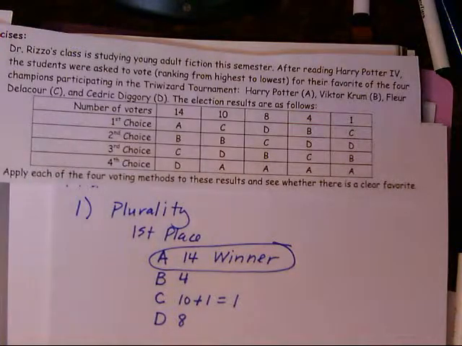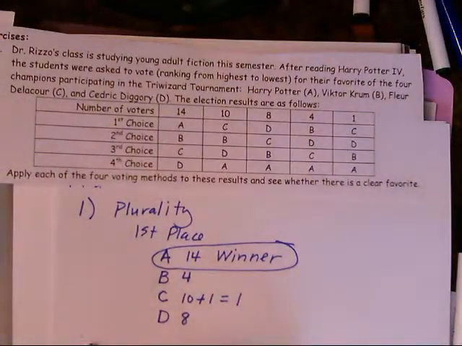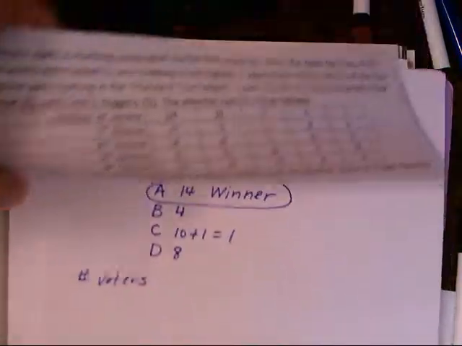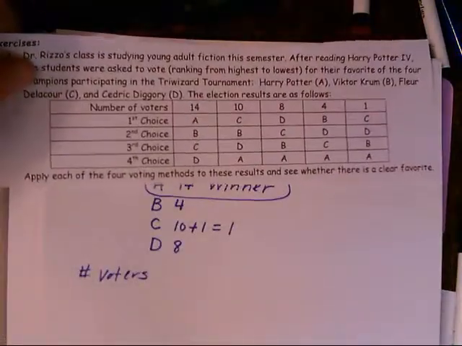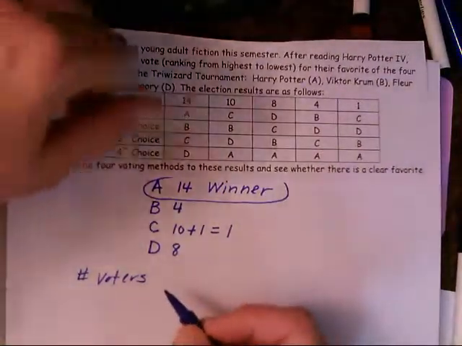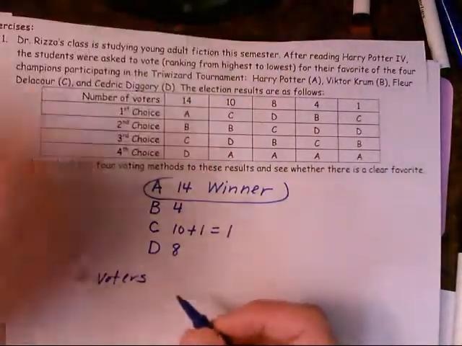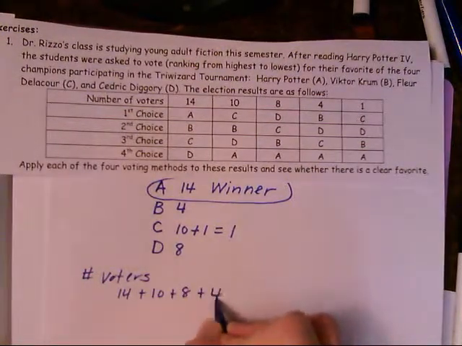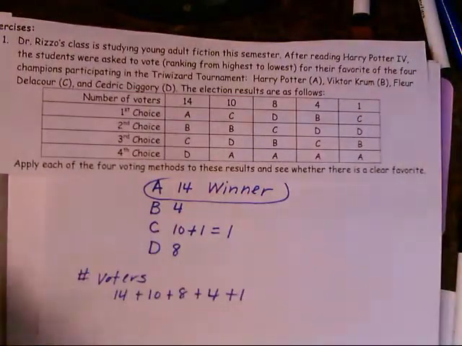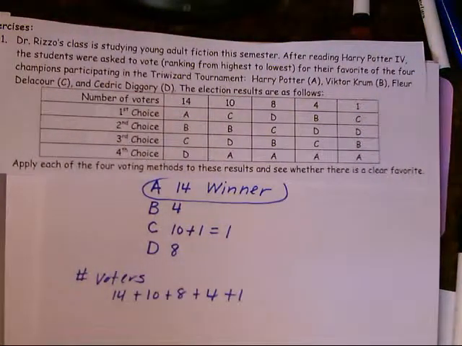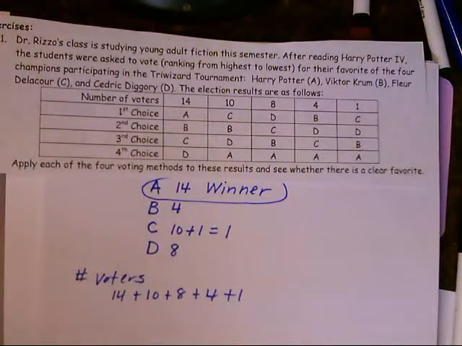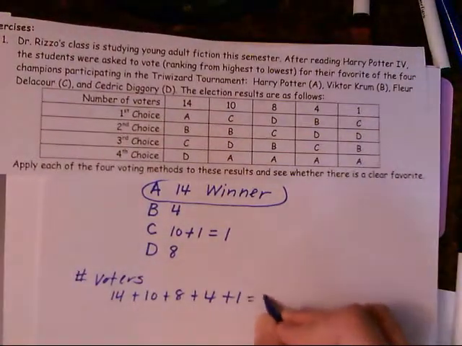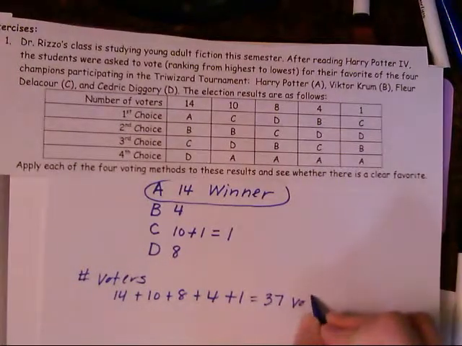How many people voted in this particular situation? Let's count the number of voters. All right, slide this up a little. The number of voters. Well, go across the top and read the number in each group. We have 14 plus 10 plus 8 plus 4 plus 1. Okay, let's add that up. Grab your calculator. Giving us a total of 37 voters.